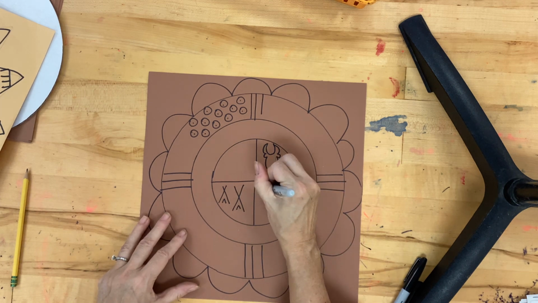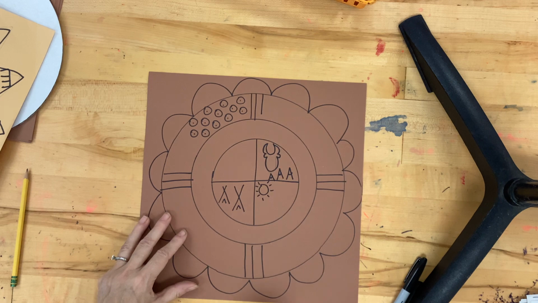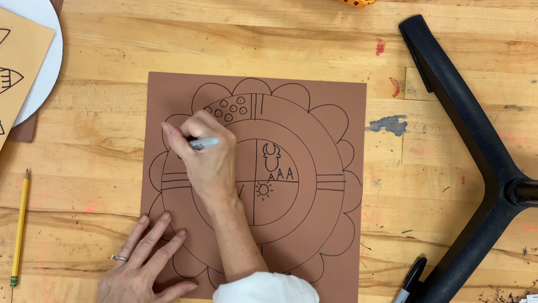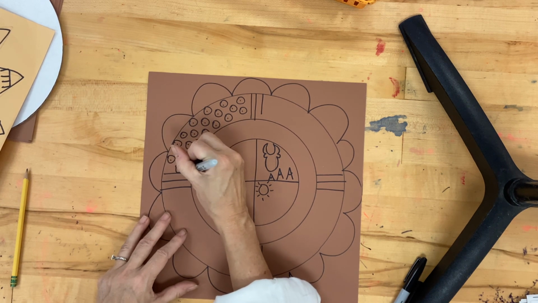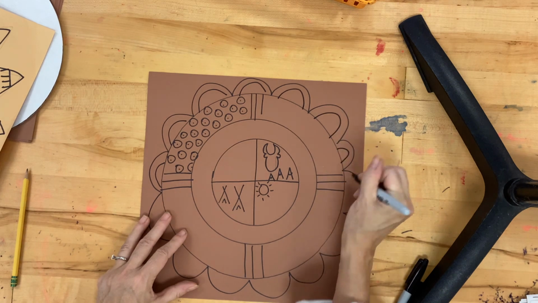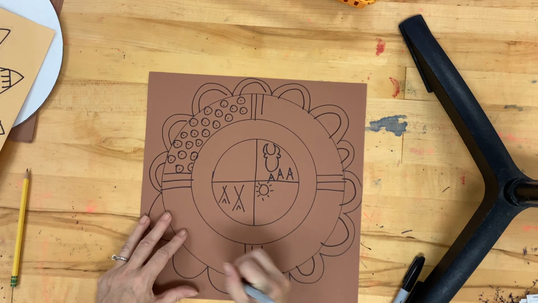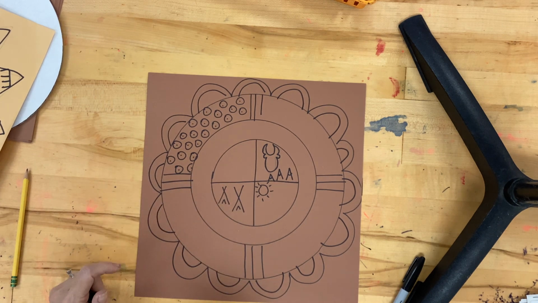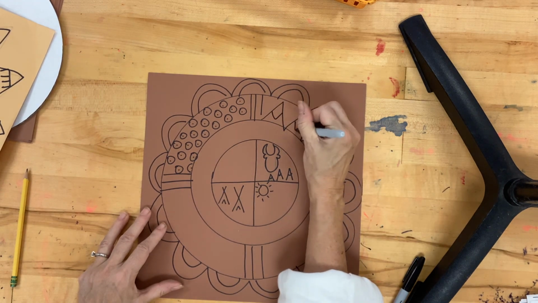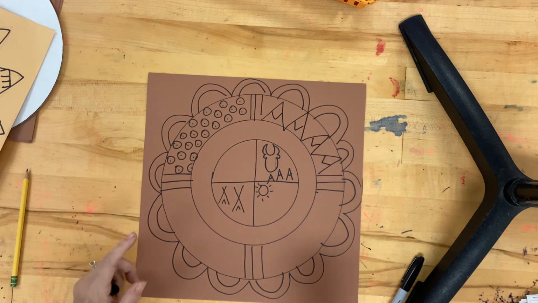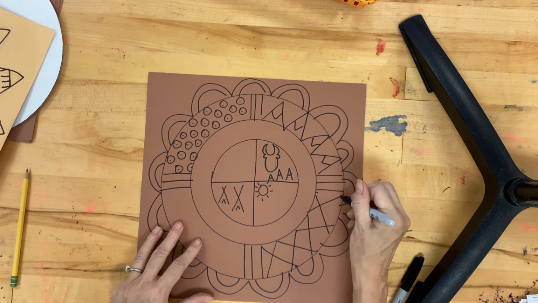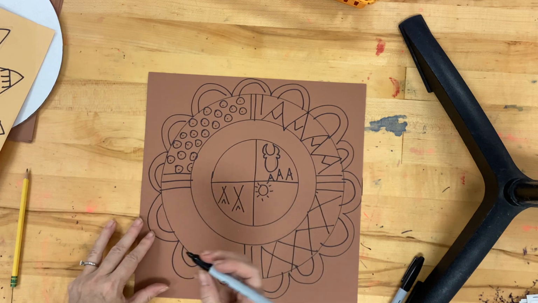Maybe I'm doing some teepees. Maybe I'm going to do the sun. So you could tell a story in some of your spaces. You can add patterns. And again, if you're doing some of these kind of designs, you can do them right in Sharpie, so you're not wasting time doing it in pencil first and then going over it in Sharpie. The more designs you have on these, I think the better they turn out. Yeah, simple designs. X's can be a design.